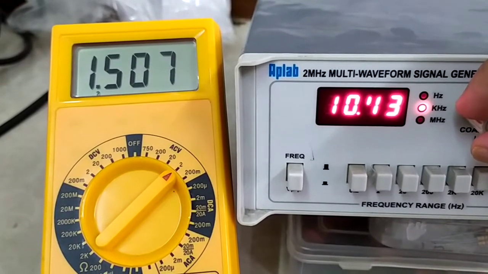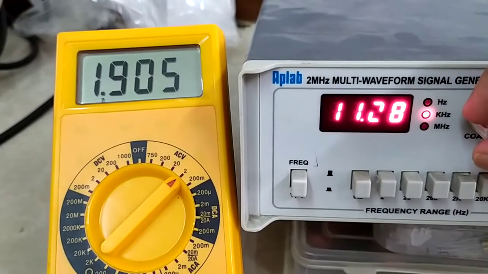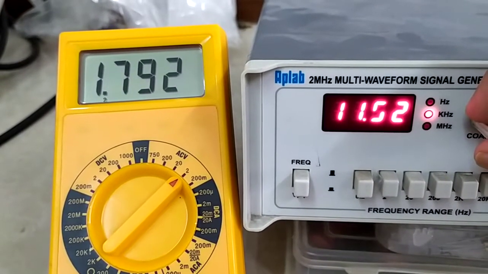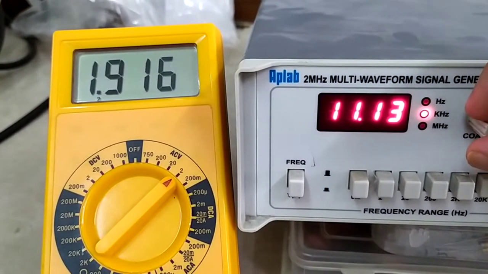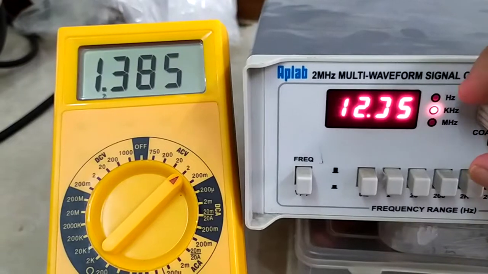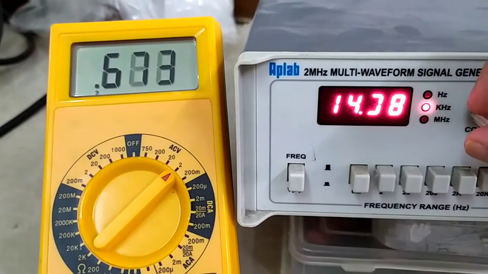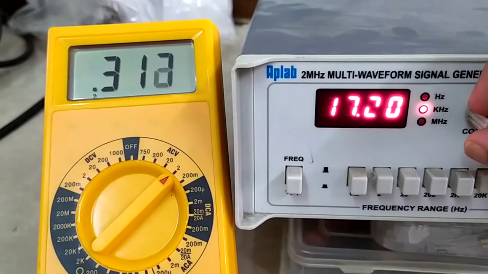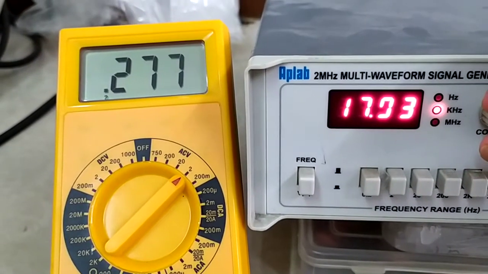At 10 the voltage value has become 1.3, then after 10, at 11 it is 1.8, and see, it is decreasing. At 11.52 it decreases. If I go more than that, at 12 it further keeps going down, 13 it goes down, 14 it goes down, 16 it goes down, 17 also it is consecutively decreasing.